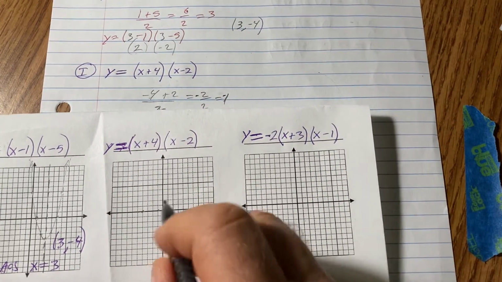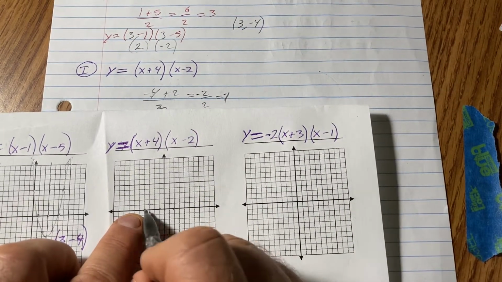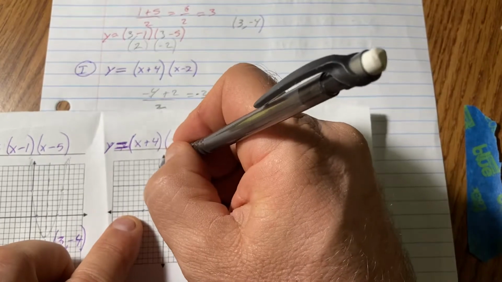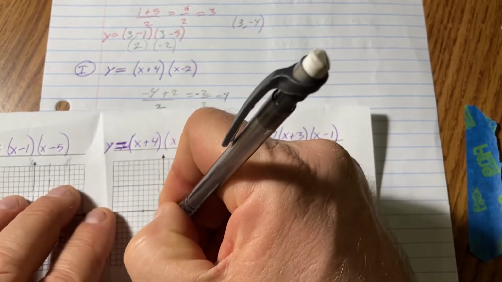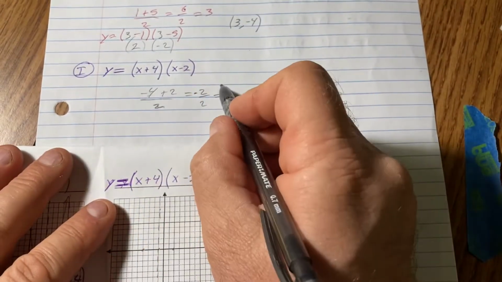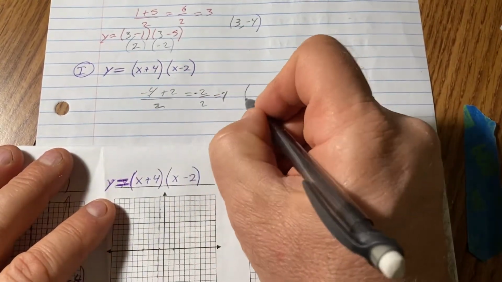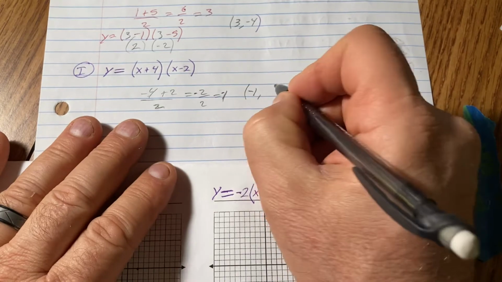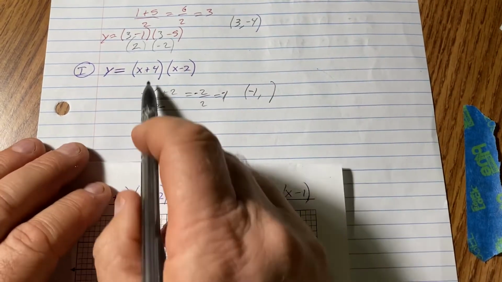So right here. That's halfway between here and here. So there's my axis of symmetry. I know my vertex has to be right there. Where's the vertex? So I'm going to say when x is -1, what the heck is y going to be?